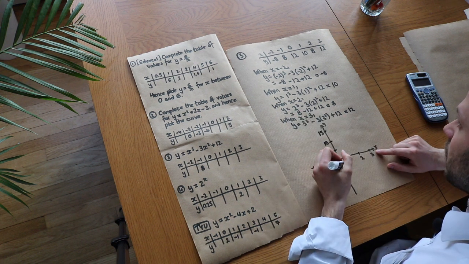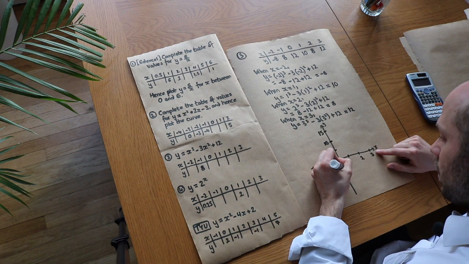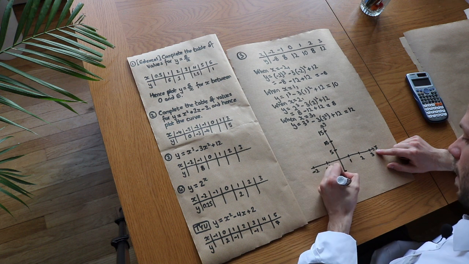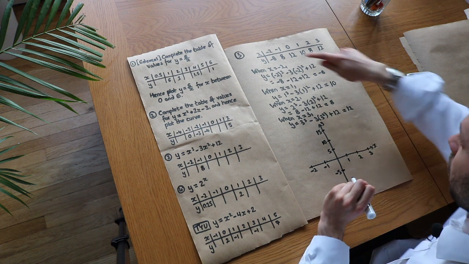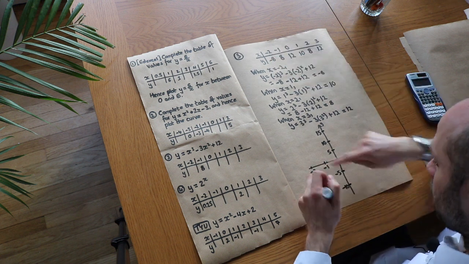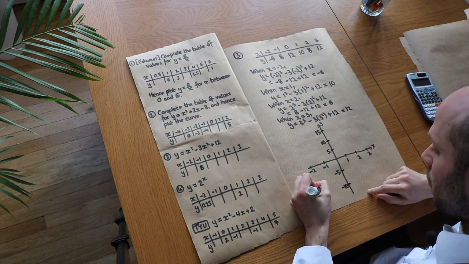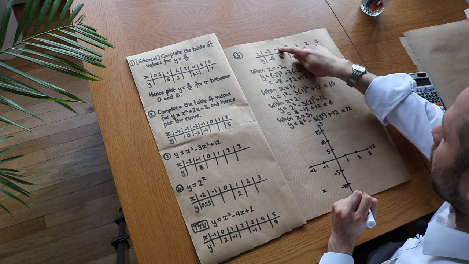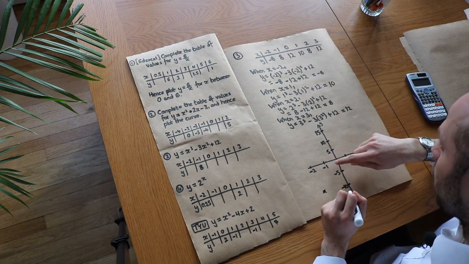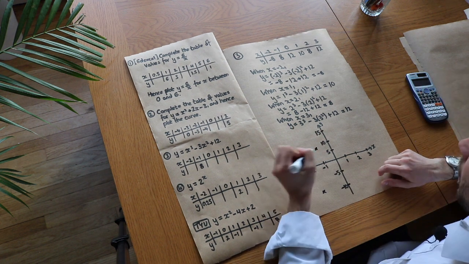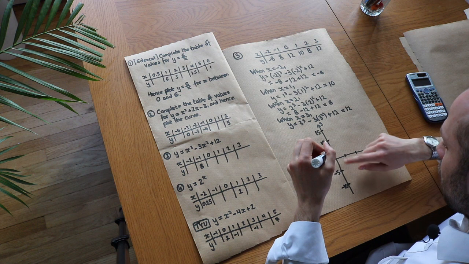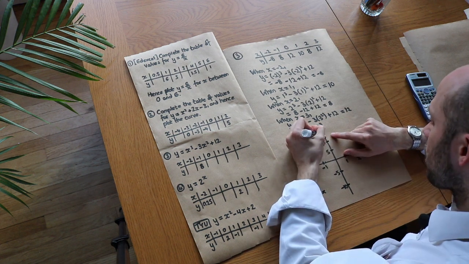And then we're going to go down to -10. So -5 and then -10. Now let's plot these. So we've got -2, -8. So -2, -8 is roughly down here, but you would have graph paper. -1, 8. So -1, positive 8, which is roughly up here. Then we've got 0, 12. So 0, 12 is here.